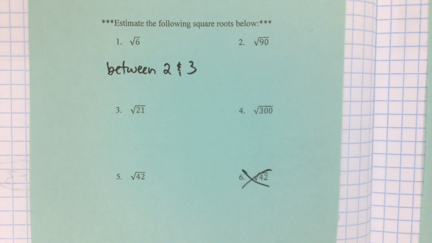So what's the square root of 16? 4. What's the square root of 25? So the answer is between 4 and 5. You see what I mean? I know it's a little harder because the chart's not a number line, but that's kind of the way we want to think about it. I'll erase that.